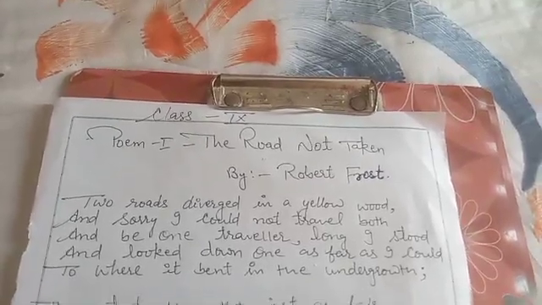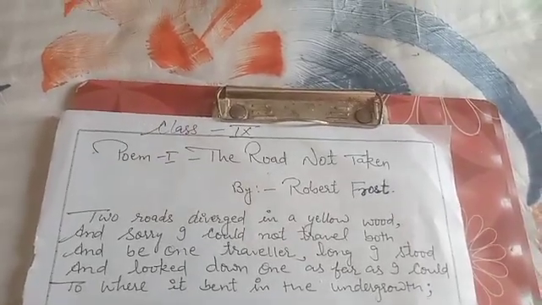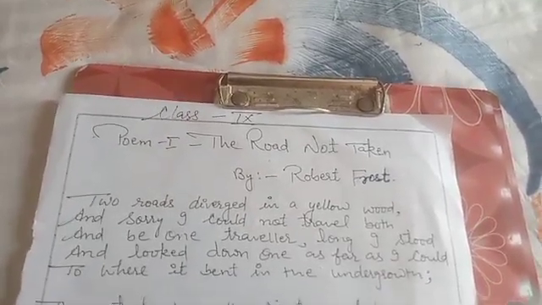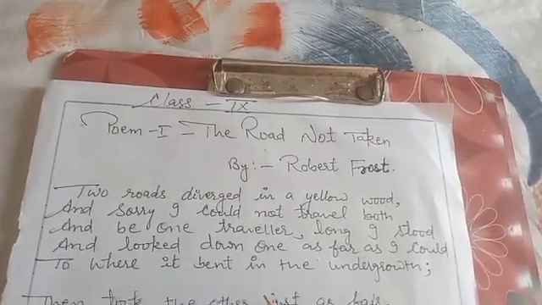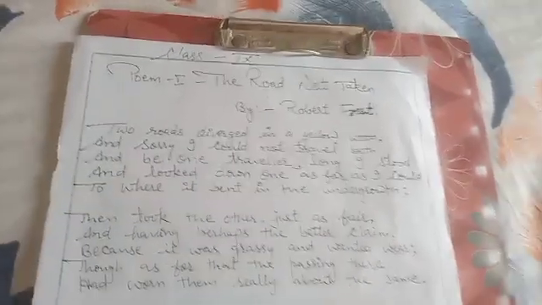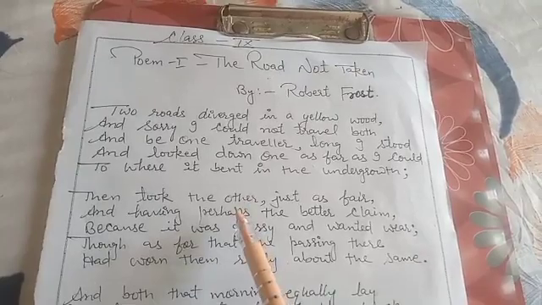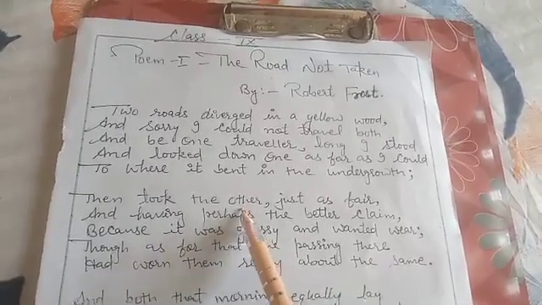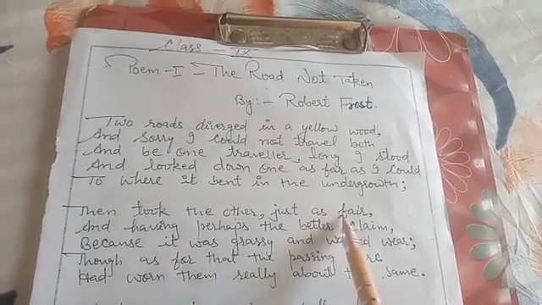So in this stanza, the poet regrets that before him there were two roads, and being one traveler, he could not travel on both the roads. Now take the second stanza. Then took the other. What is the poet saying? He took the other road to walk on, just as fair.